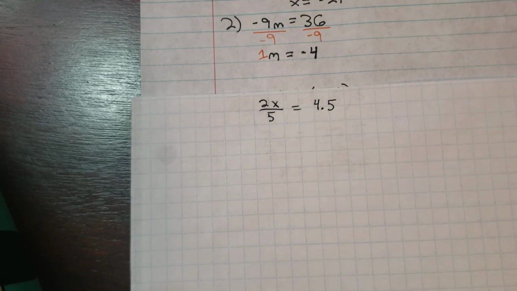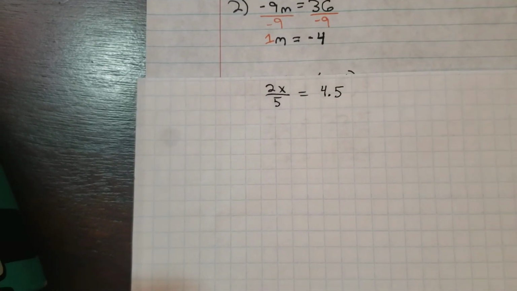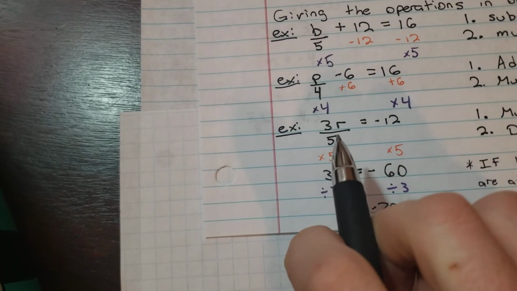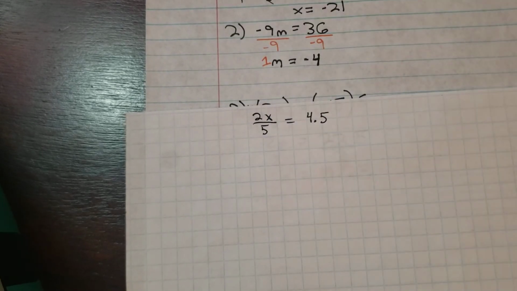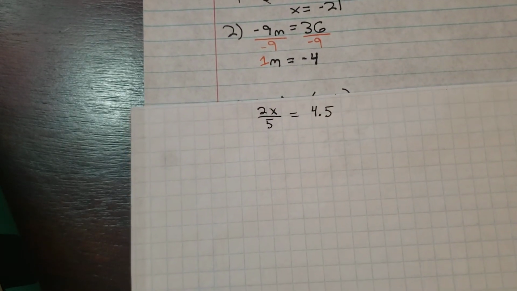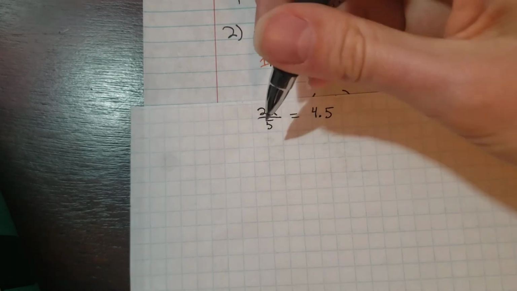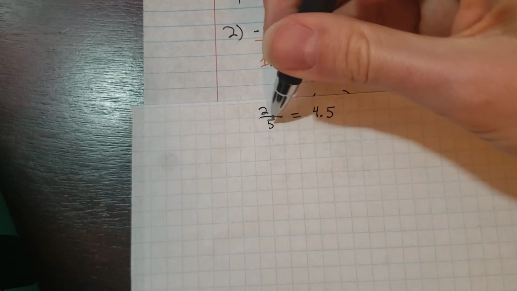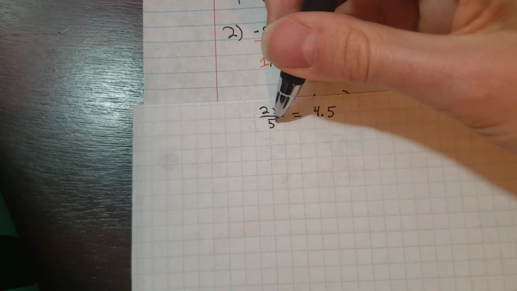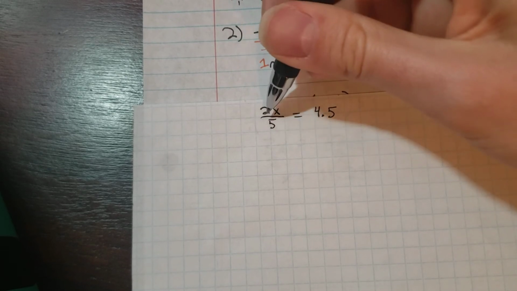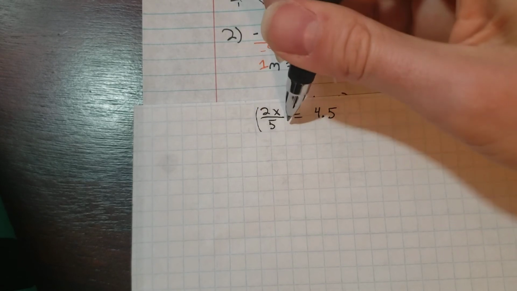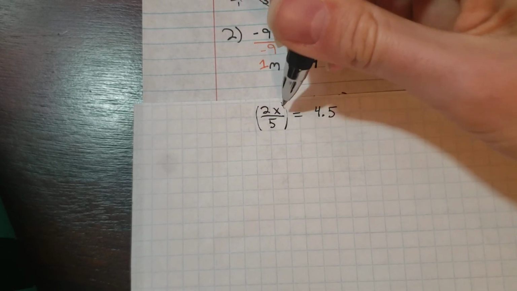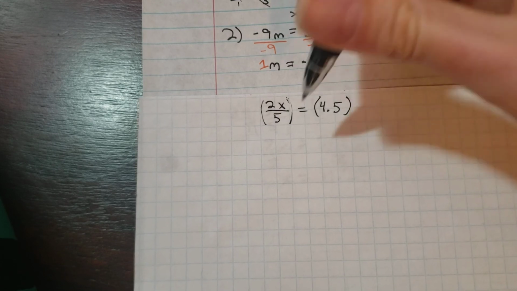Now again, this is like our third example down here, where we have multiplication and division. So what I'm going to do first, just because I think it's easier, is eliminate my denominator. A denominator is there by division. To undo division, you need to multiply. So I'm going to multiply both sides of my equation by 5.